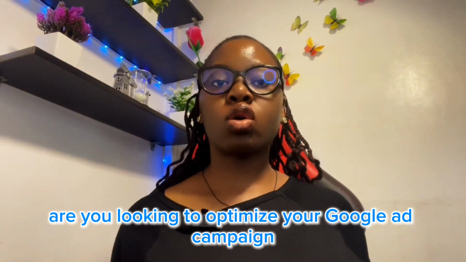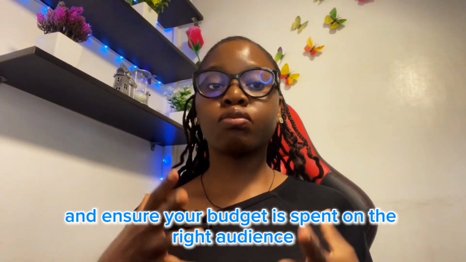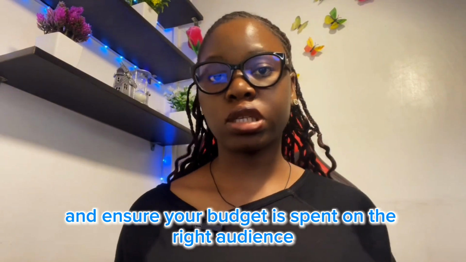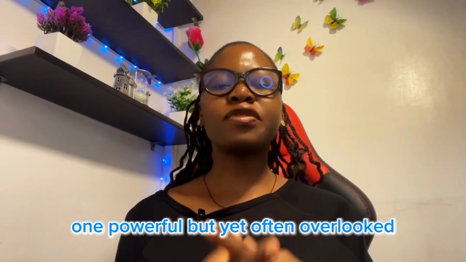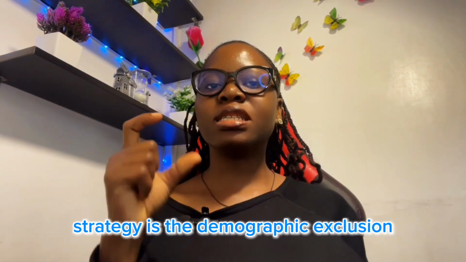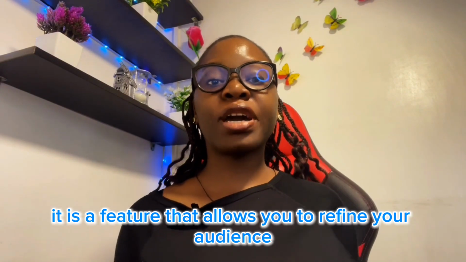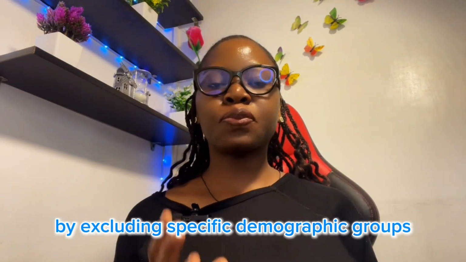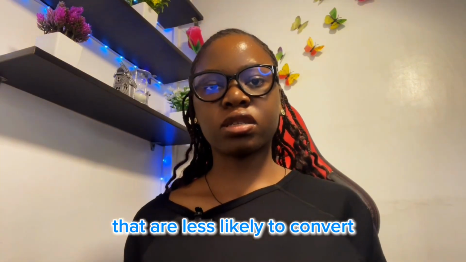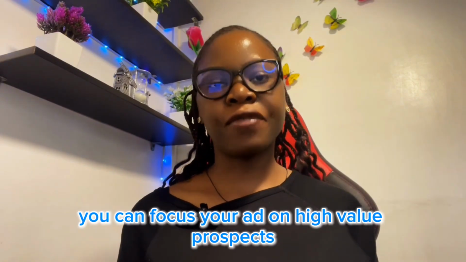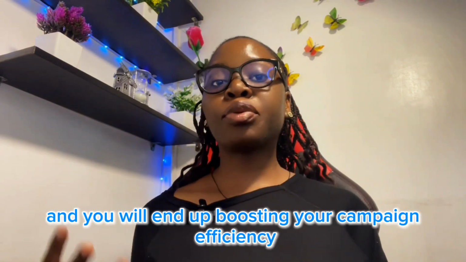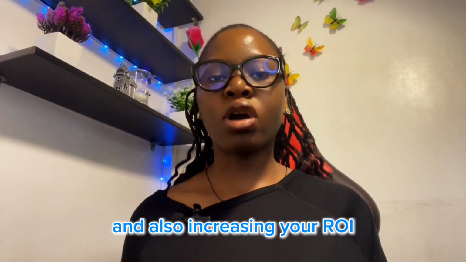Looking to optimize your Google ad campaign and ensure your budget is spent on the right audience? One powerful but often overlooked strategy is demographic exclusion. It is a feature that allows you to refine your audience by excluding specific demographic groups that are less likely to convert. By removing this cheap audience, you can focus your ad on high value prospects, and you will end up boosting your campaign efficiency and also increasing your ROI.